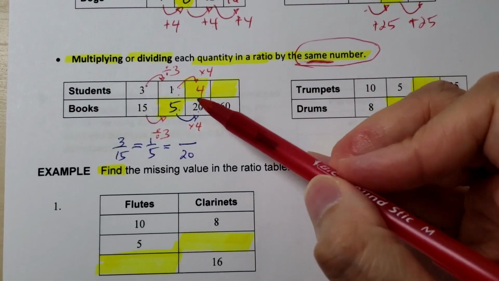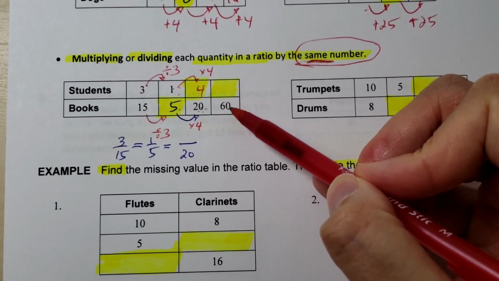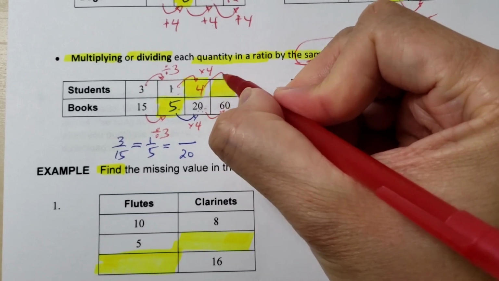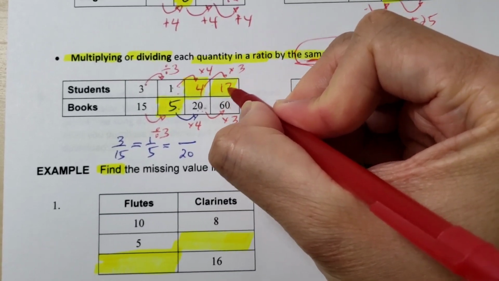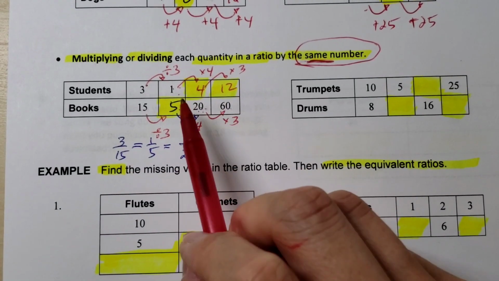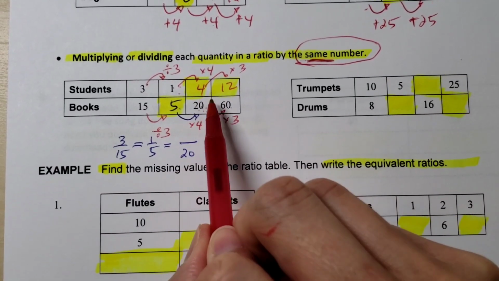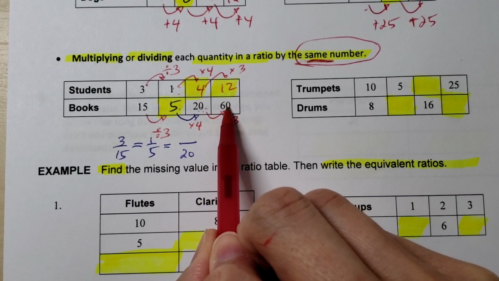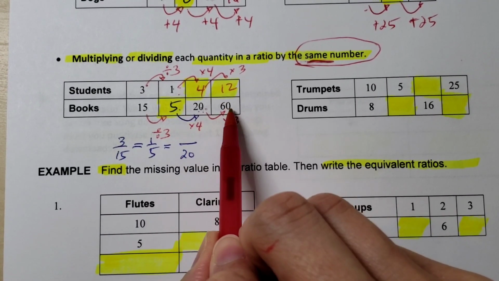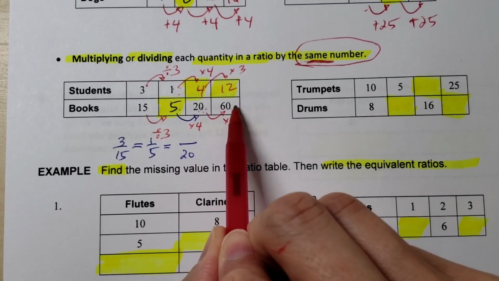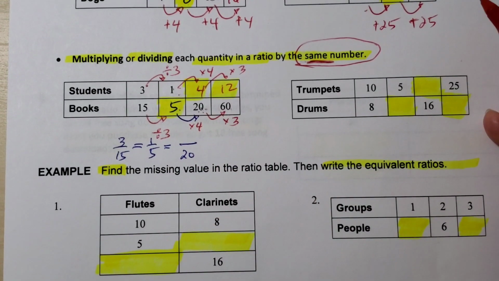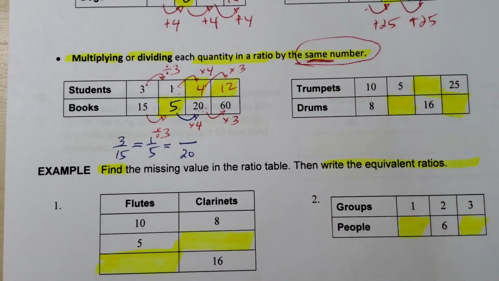Now, what do we do to 20 to get 60? Yep, we multiply by 3. So that means 4 times 3 is 12. Now, if you don't know what factor to multiply by, you can always use what you have. You have 20, then 60. Remember, the opposite of multiplication is division. So you divide 60 by 20. 60 divided by 20 gets you 3. So 20 times 3 gets you 60. Don't forget that.